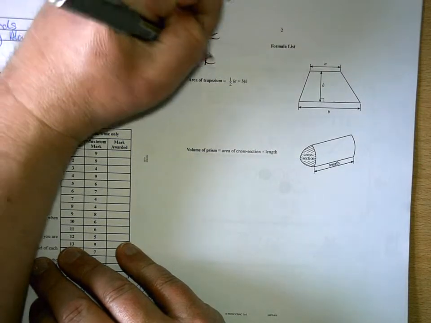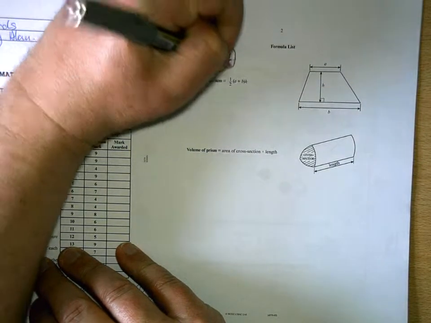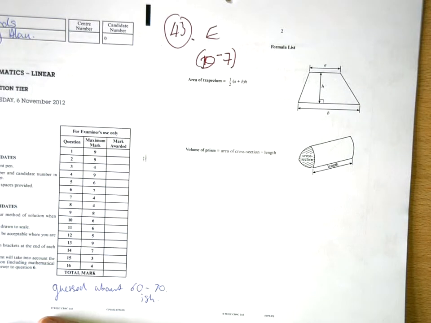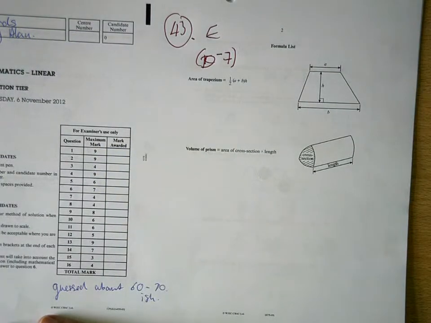So you're 7 off a D, but you don't want a D, you've already got a D. What's the point? You want a C. You've got to pick up another 25 marks from somewhere.